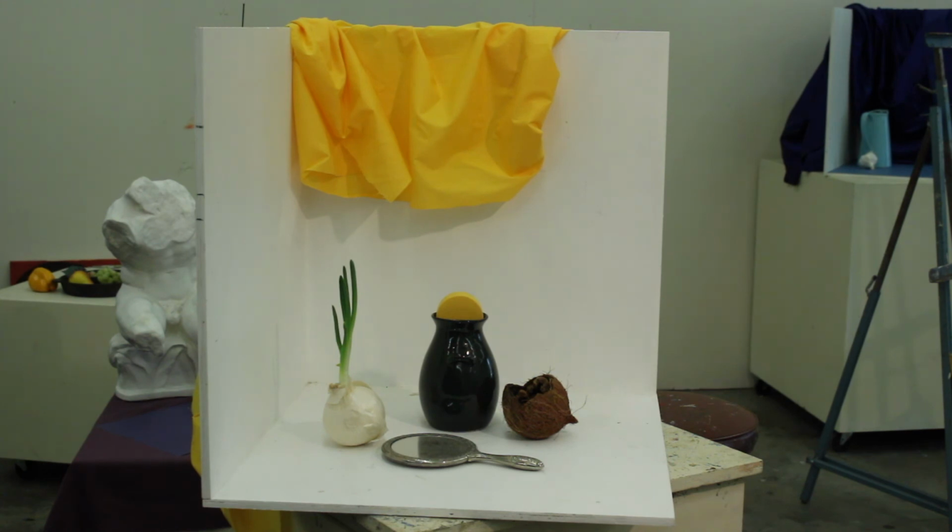Now, if we look at the box that the still life is set up in, we can see the angles that the box makes. We know it's a cube just by our point of view. We can see all the angles in the front, the angles on the right, and that left plane going up. We can see the back plane sort of square to us.